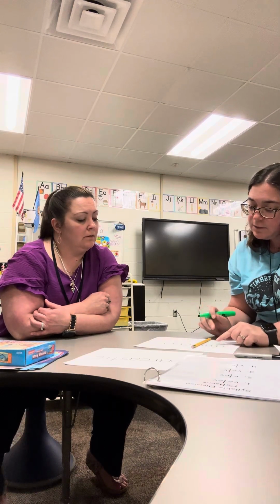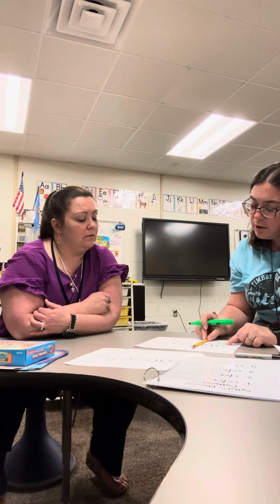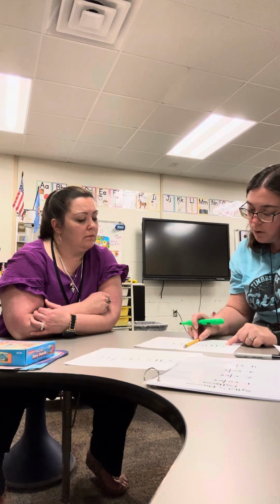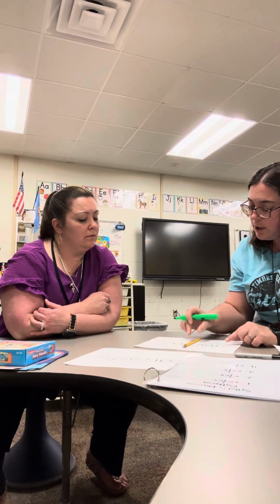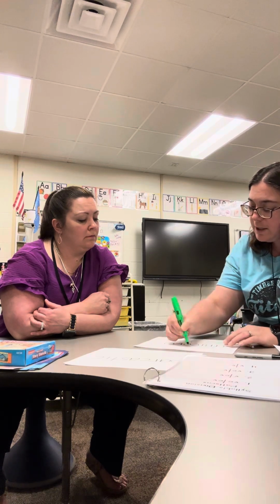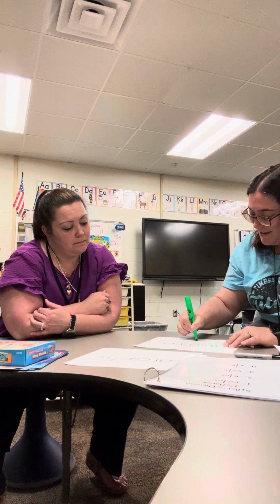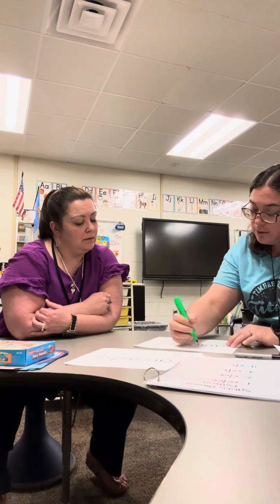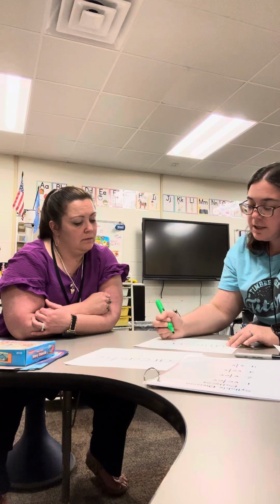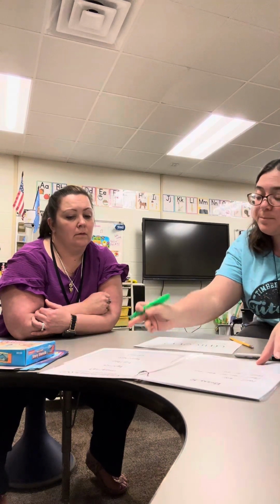And then this one, we can either put it here or we can put it here. And I'm actually going to tell you, we're going to put it right here because I do know this word. And so that's going to be a closed syllable. Okay. And then this one is going to be R controlled syllable, which we also call bossy R. So we're going to mark it with BR.